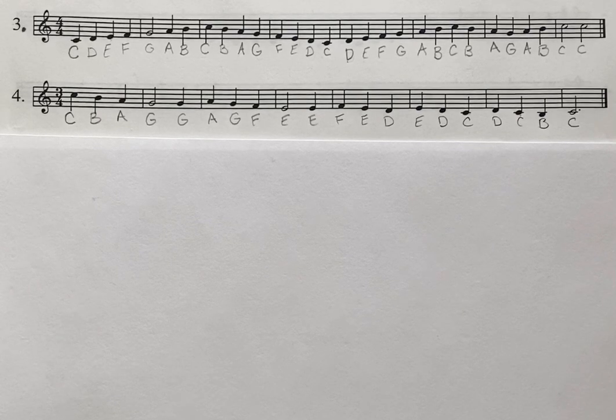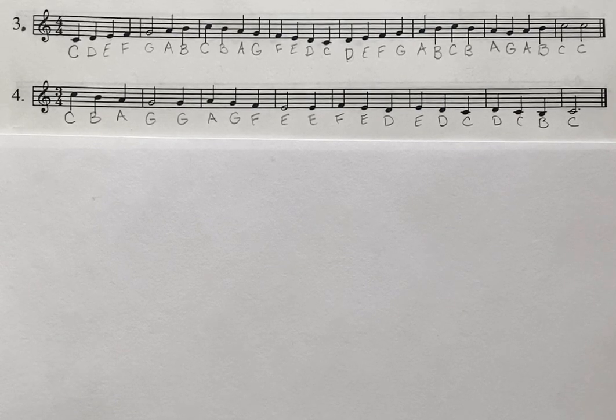All right, so let's try the second exercise, number 4, and clap through it. Okay, so I'll count you off and we'll do it together. So 1, 2, 3, ready, and clap.